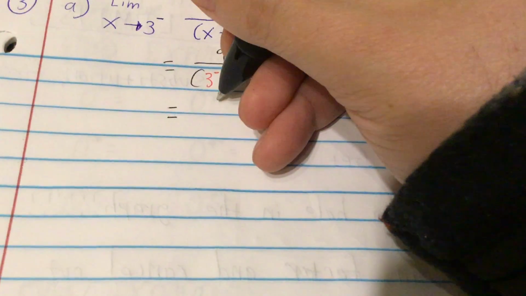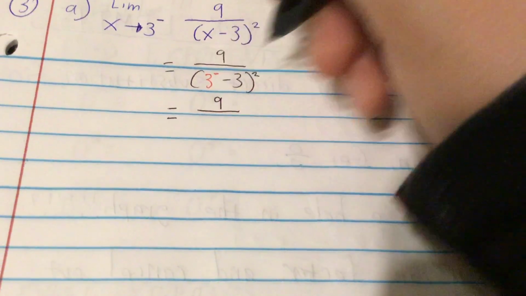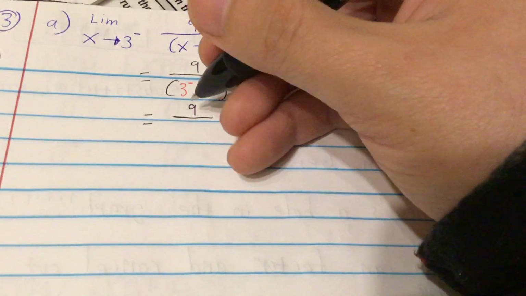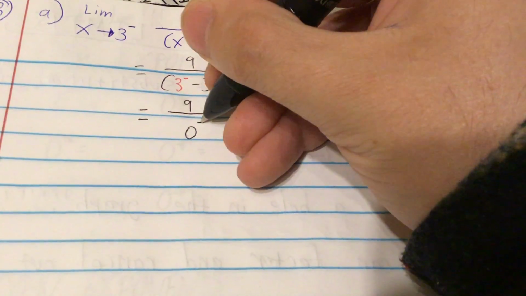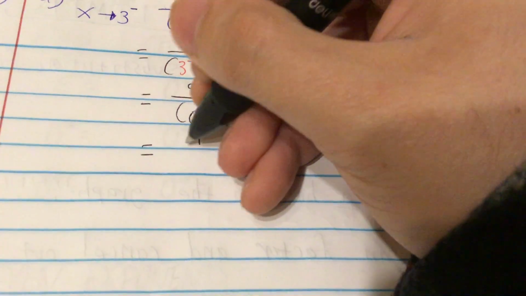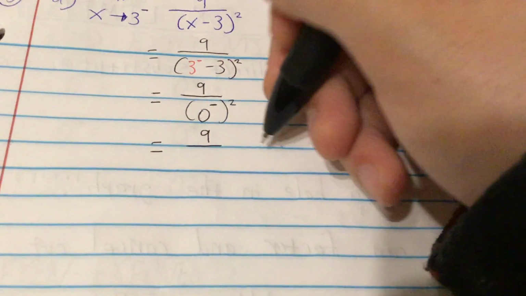So therefore, if I've got the left side of 3, so 2.9999999 minus 3, that's going to be like negative 0.0000001. So that's 0 from the left side, but remember that's going to get squared. Now, what's a negative quantity squared?